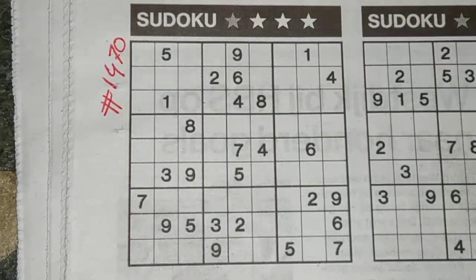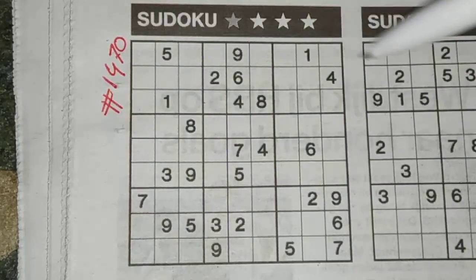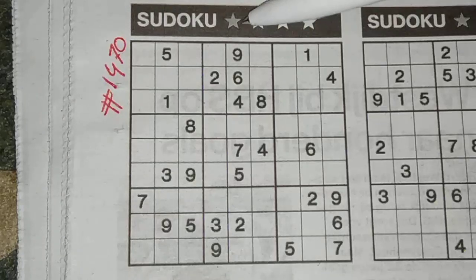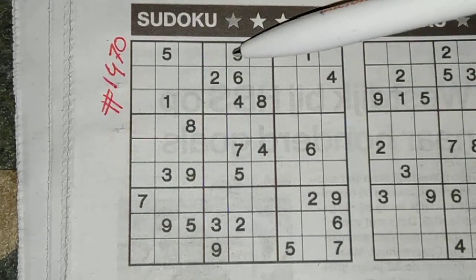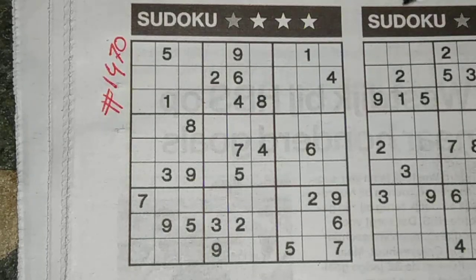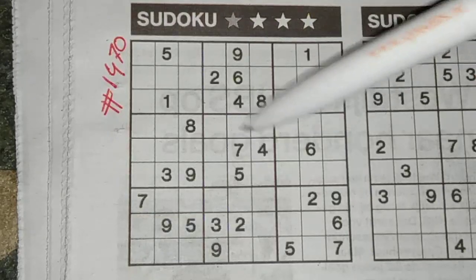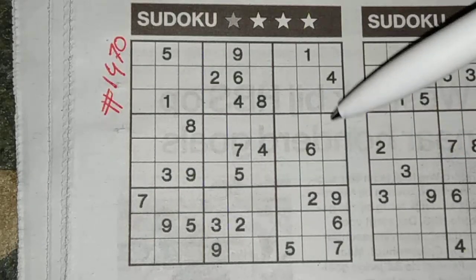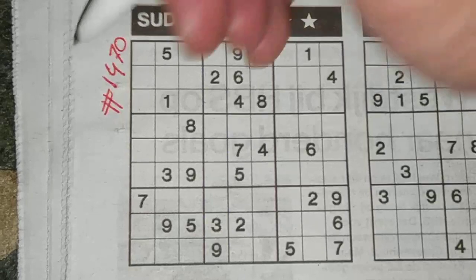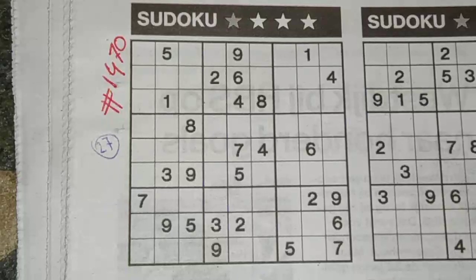1470. And before I start, I always count the printed digits, the numbers. Usually the One Star Sudoku has 27. Let me check if this is correct. We have here 2 plus 5 is equal to 7, plus 2 is 9, plus 3 is 12, plus 3 is 15, 16, plus 3 is 19, plus 3 is 22, 22 plus 5 is equal to 27. Correct. So let's get started.